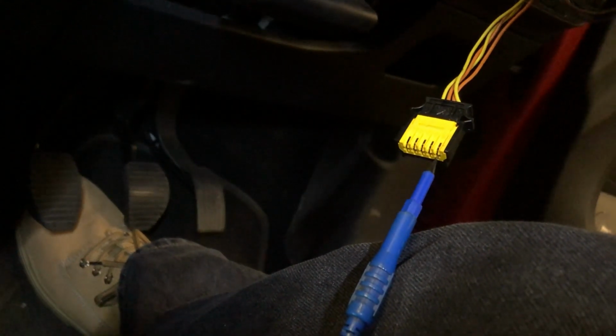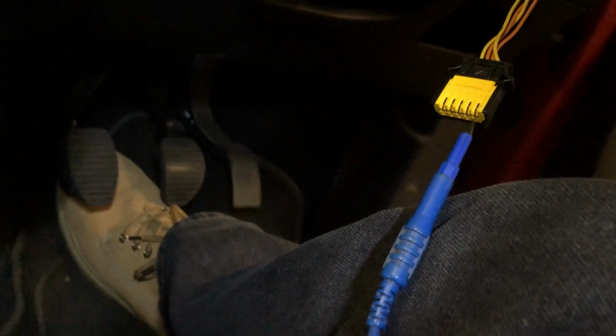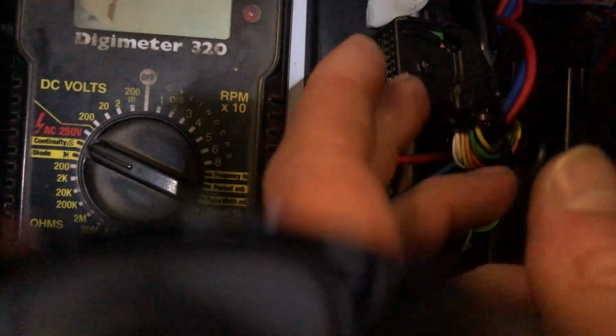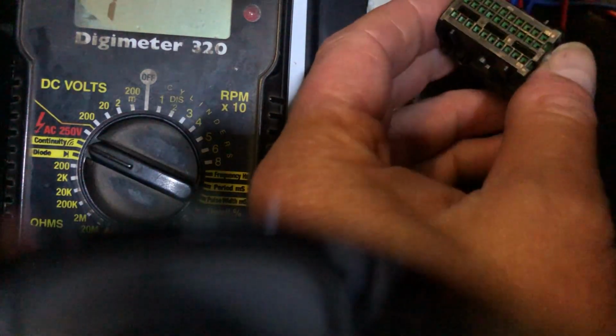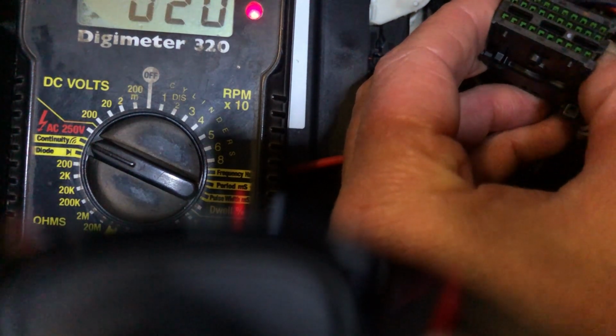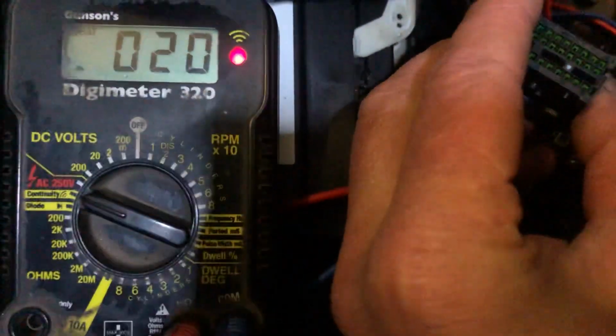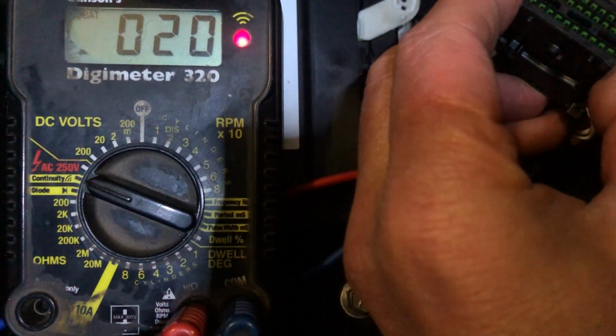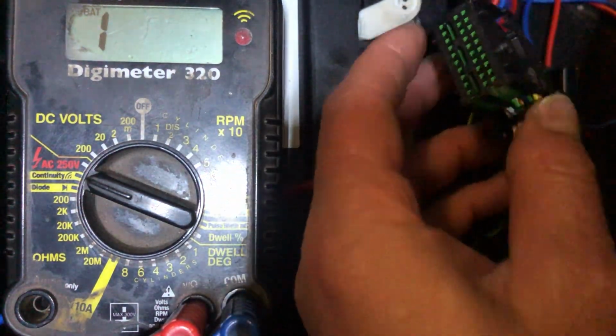Sorry, I think I cut the recording off a bit soon. So we're into one of the connectors there, and now we're going to check again for continuity. As you can see, we have continuity there with this first wire. So now we're going to move that to the second wire.